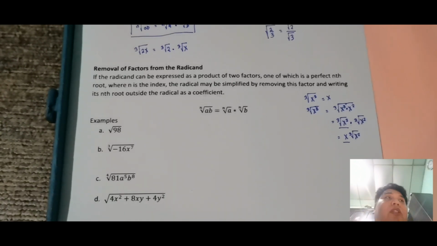So, ulitin ko na ang technique dito. In terms of number, isipin mo yung mga number na perfect square, perfect cube, perfect fourth power, perfect fifth power, and so on. Okay, so let's have letter A. Square root of 98. Ngayon, sa 98, since square root, isipin mo, ano ba yung mga perfect square? Si 1, si 4, si 9, si 16, si 25, kasi square root of 25 is 5, si 36, si 49, sino ba sunod sa 49? Si 64, si 81, then si 100. Yun yung 10 perfect square.